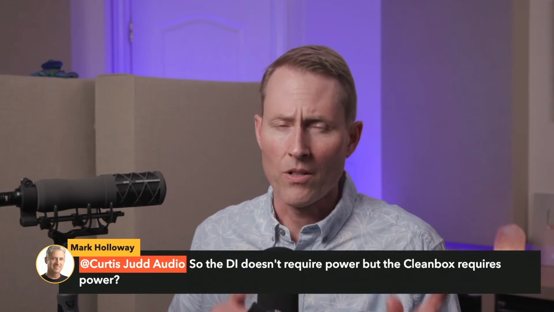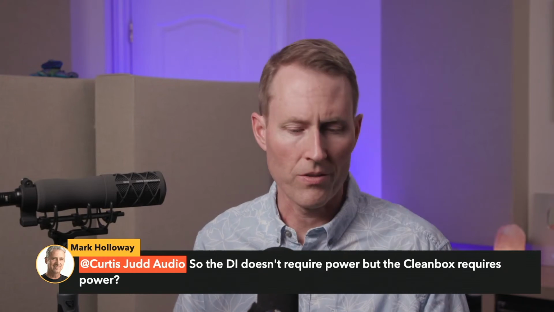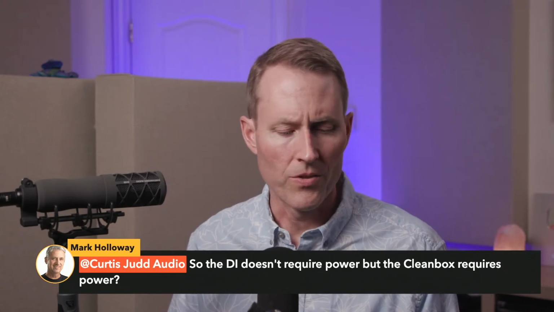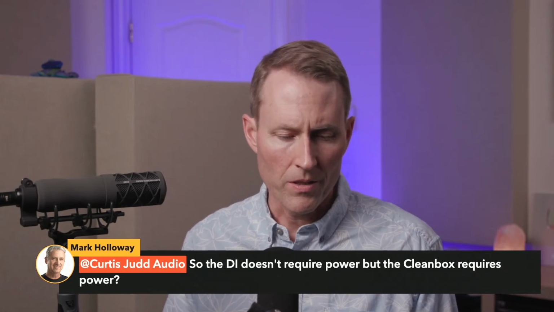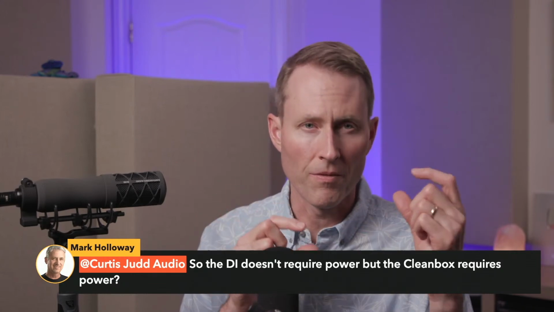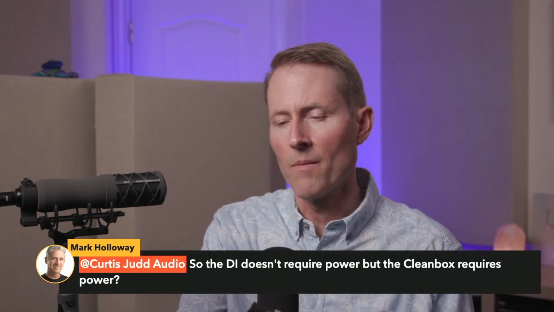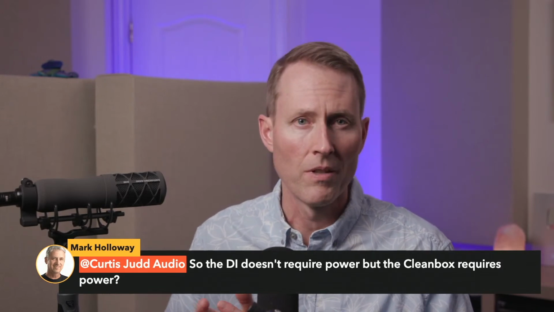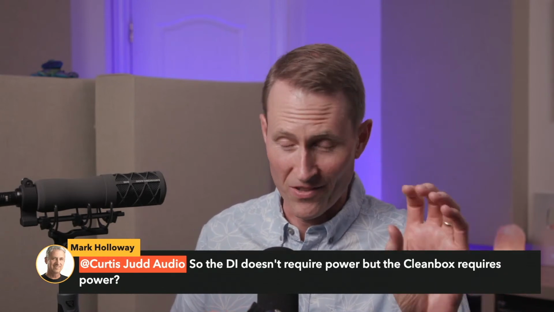Yes, so Mark asks a good question. The DI doesn't require power, but the CleanBox requires power. So yes, the DI does not require power. It is just a transformer. But what you don't get with the DI is that it doesn't have an amplifier to account for the differences in levels between the balanced plus 4 dBu output and the minus 10 dBV input. So that's what the Art box, or the Art, the name of that thing is going to drive me crazy.